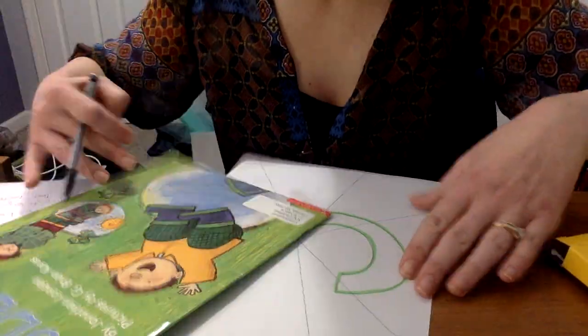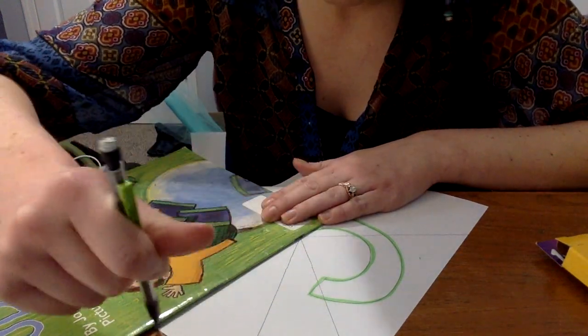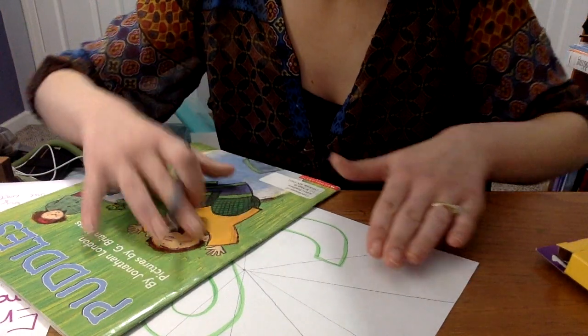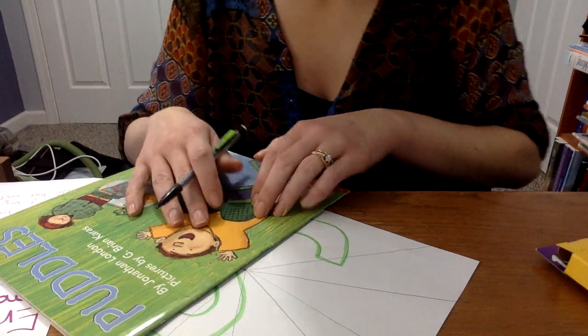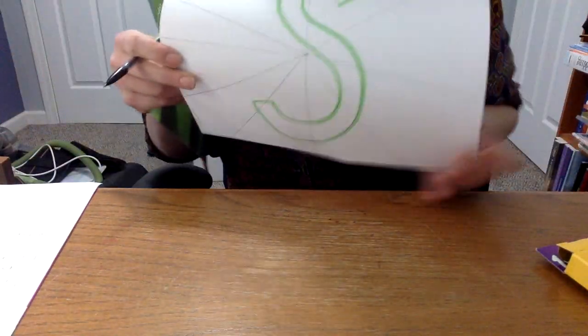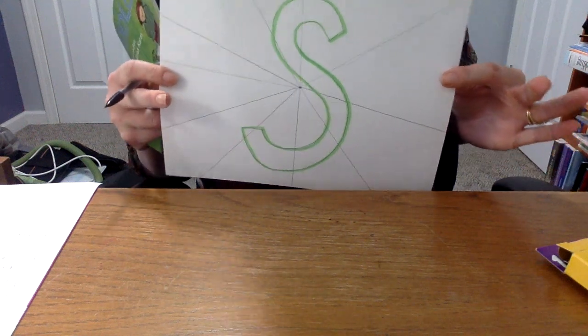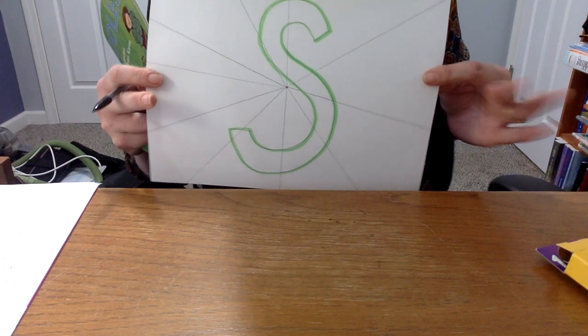I have 8, 9, and this one's a little wide. I'll do another one here. 10. 10 sections. You could have 12, 8, 14, totally up to you, as long as it's an even number.